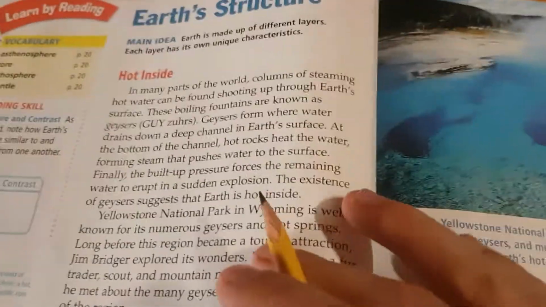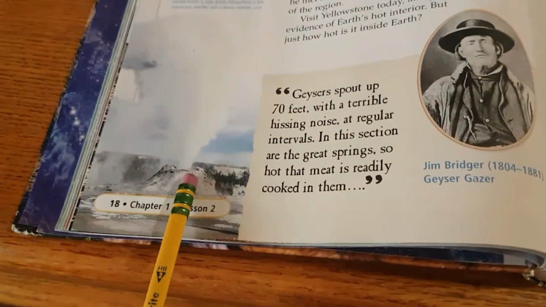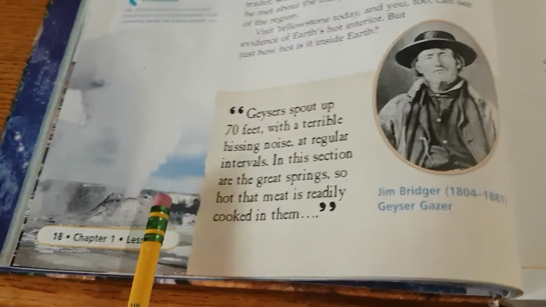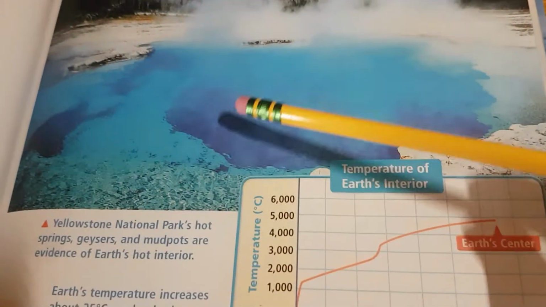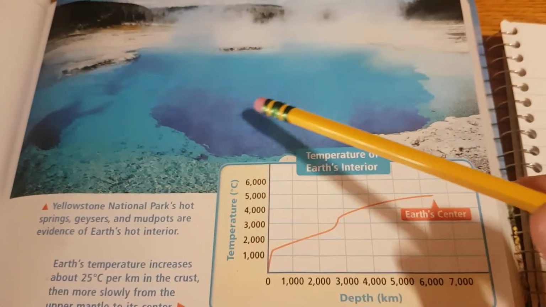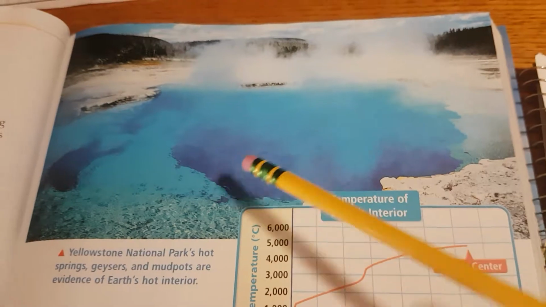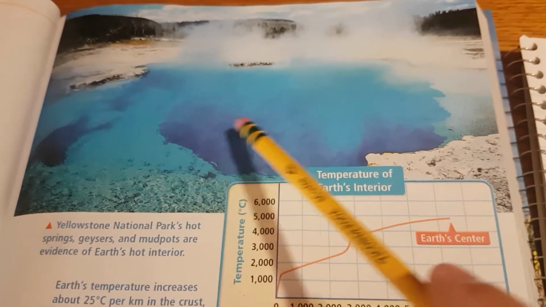Let's try to draw a little picture based on this description so we can see what we're talking about. There is a picture of a geyser, and I bet you're already thinking, oh, that kind of looks like a volcano. And then these are hot springs, which are very similar to a geyser. That water is actually boiling hot on the surface of the Earth because the magma and lava underneath is so close, it heats it up.